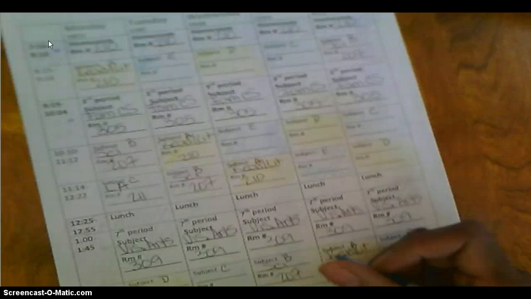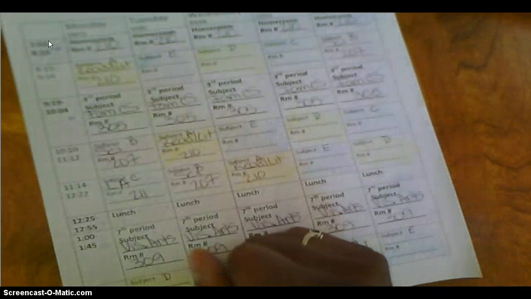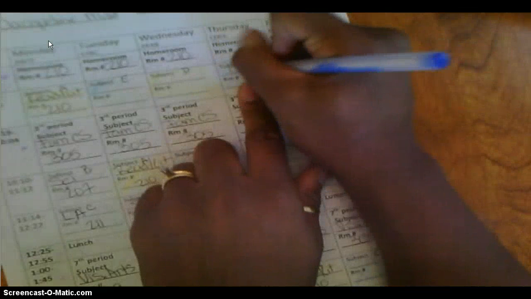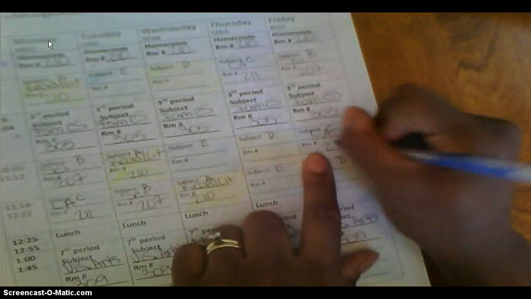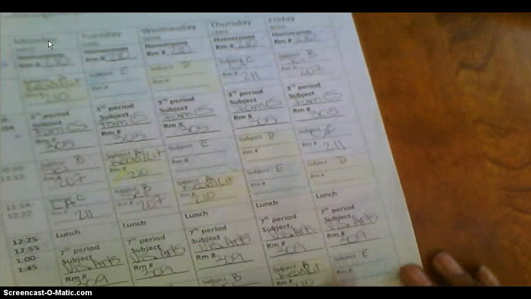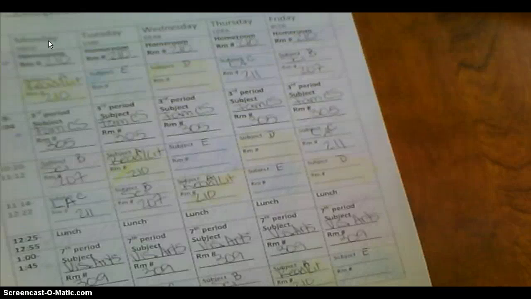On Tuesday, it's at 1:50. Wednesday, we do not have block C, but we start block C on Thursday. And on Friday, it is at 10:10. If you need a little bit more time to finish filling this in, please push pause and push play when you're ready to resume.